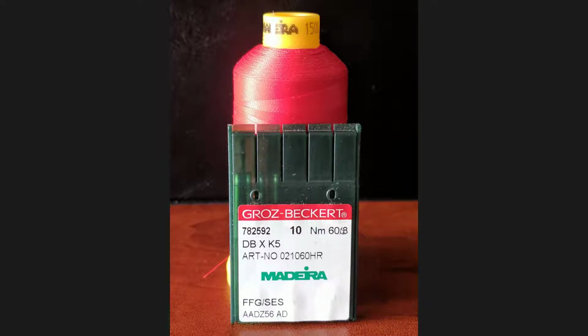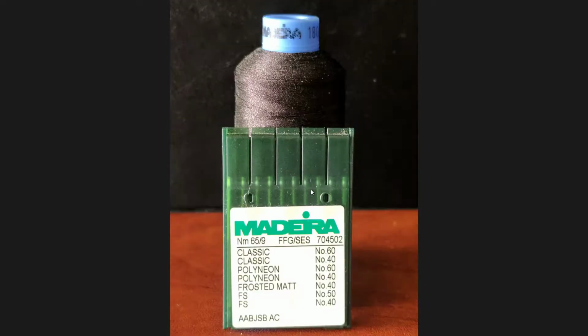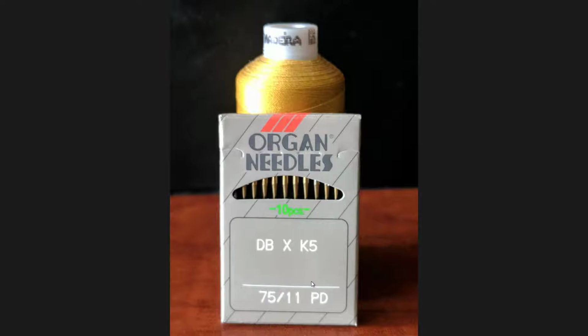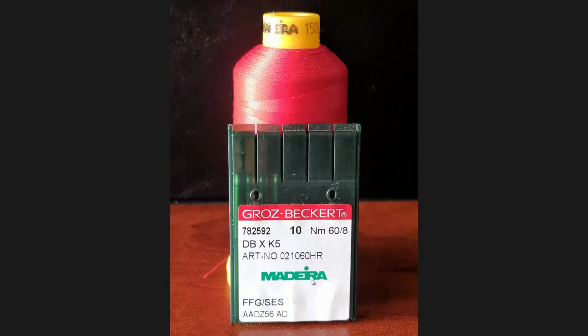You don't have to use a 60/8. You could use a 65/9. You could use a 75/11. For best results, you're probably going to want to use a 60/8, unless, of course, you're sewing through something very heavy, very thick, such as leather. If you wanted to use one of these needles, you're probably going to want to slow your machine down and be prepared to have needle breaks. They are very small needles, but they work beautifully.